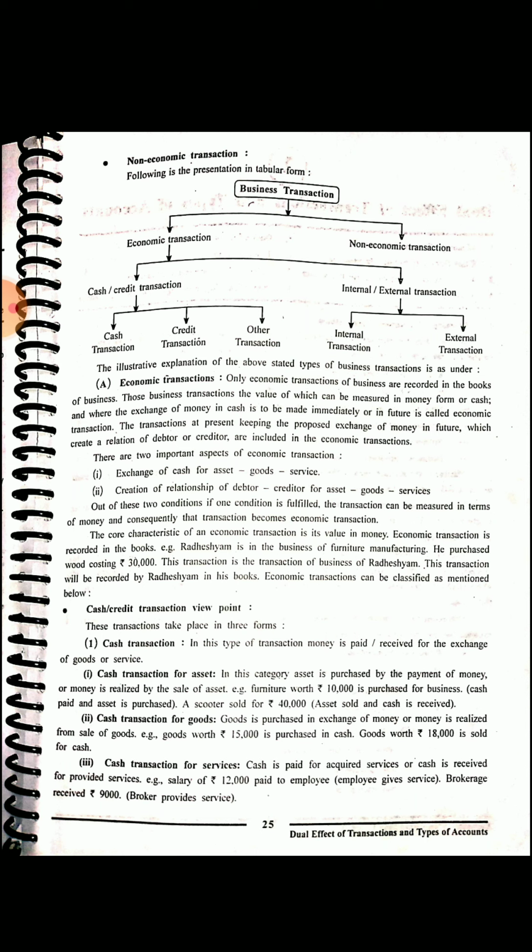Cash transactions for assets. In this category, an asset is purchased by payment of money, or money is realized by the sale of an asset. For example, furniture of rupees 10,000 is purchased for business. This is called a cash transaction, because he is purchasing furniture of rupees 10,000 and on the spot giving the amount of rupees 10,000. The asset is purchased, cash is gone. So that is known as a cash transaction. Then, a scooter sold for 40,000. So the goods are sold and the cash is received, so that is known as a cash transaction.